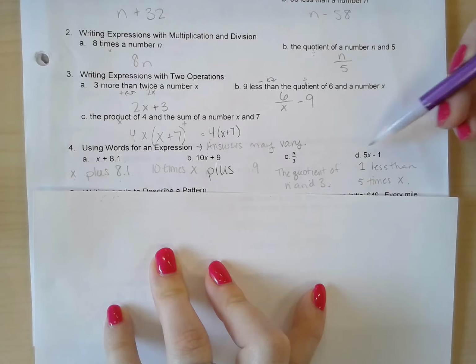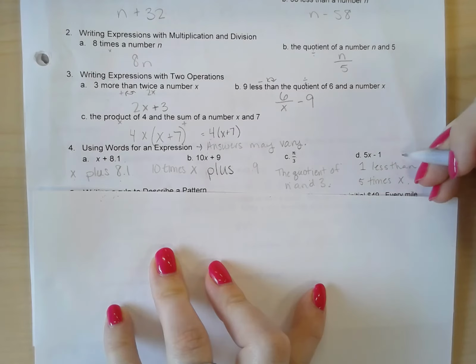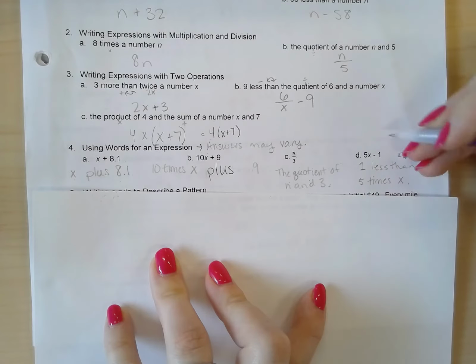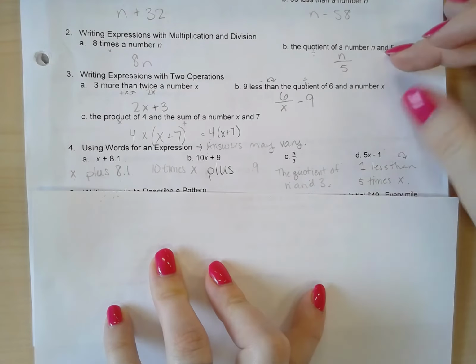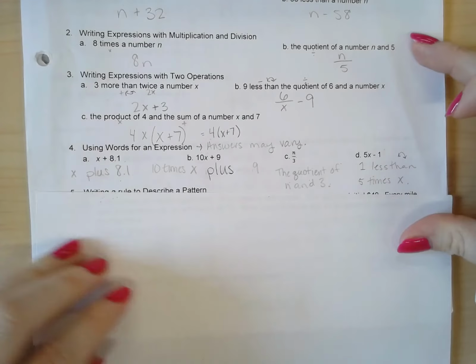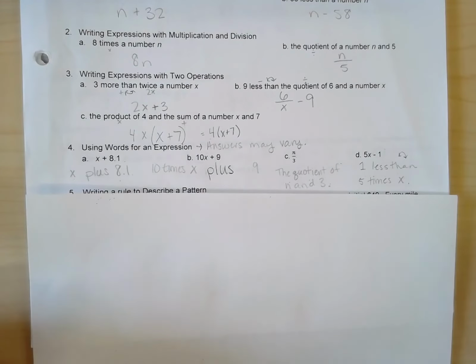This next one, I could say 1 less than 5 times x. The less than, again, flips the order, which is perfect because the minus 1 is at the end, and then 5 times x is the 5x at the beginning. Okay, so we've done a lot of translating, both from math to English and from English to math.